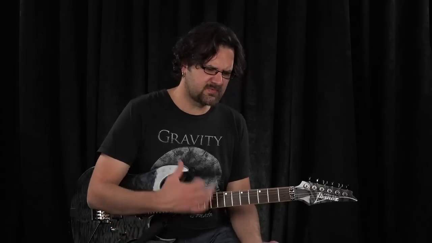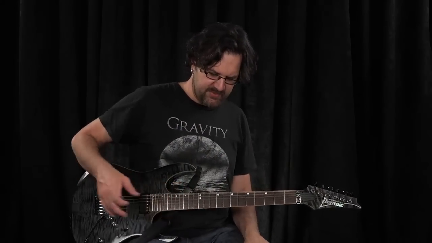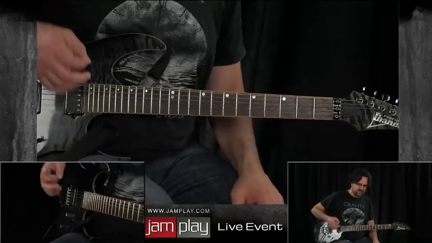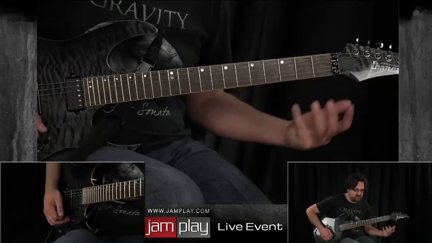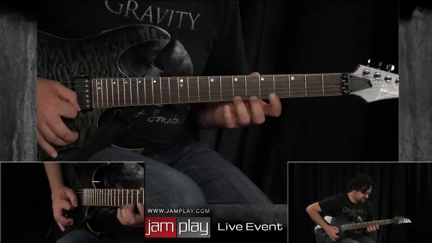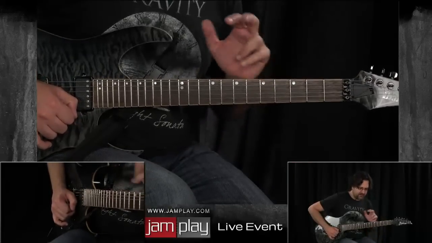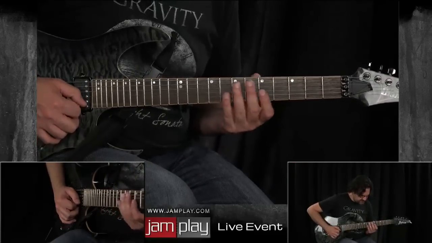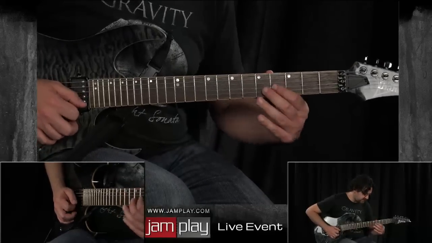Instead, I think of my full scale. In this case here, the loop that I built was a Dorian thing. I visualize my Dorian position, like the first one. And I pick random notes, as one note per string. Like I'll pick, for example, this one, this one, this one.